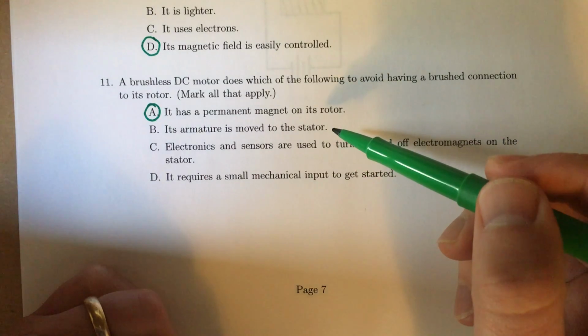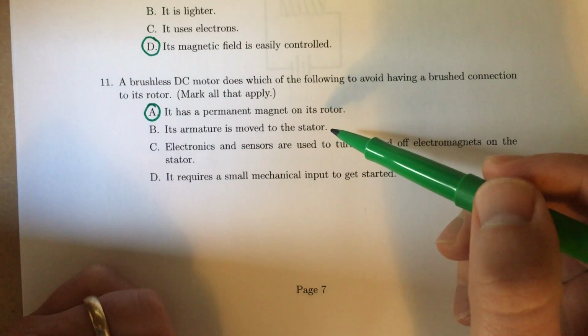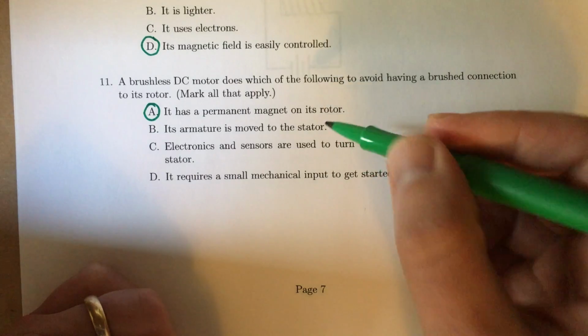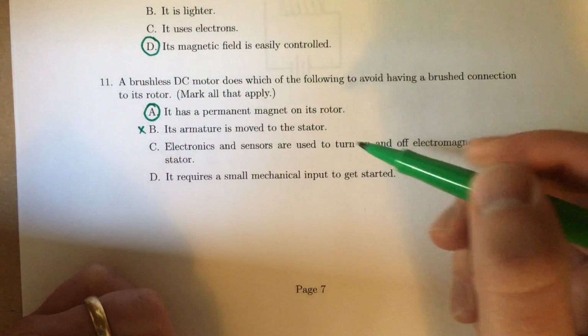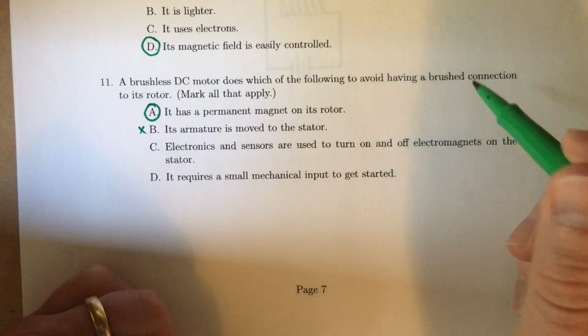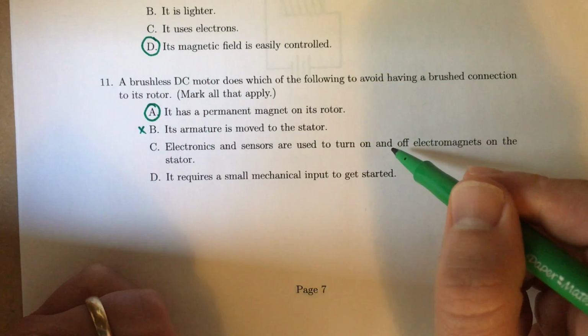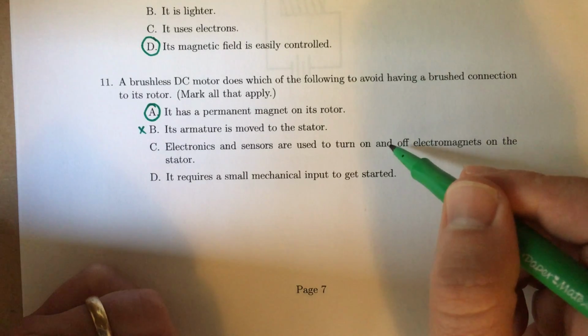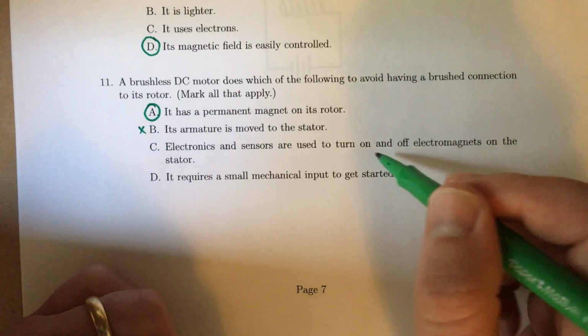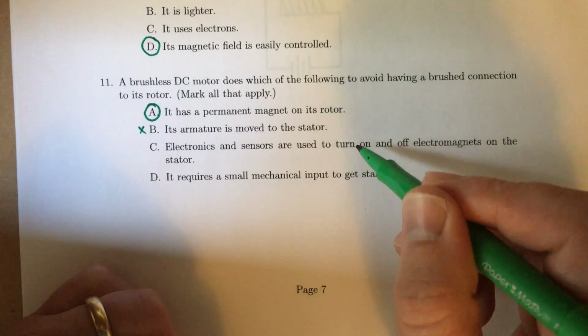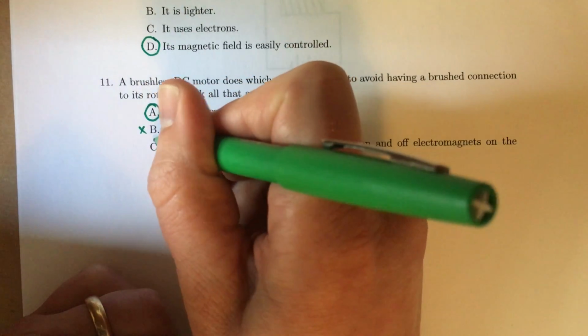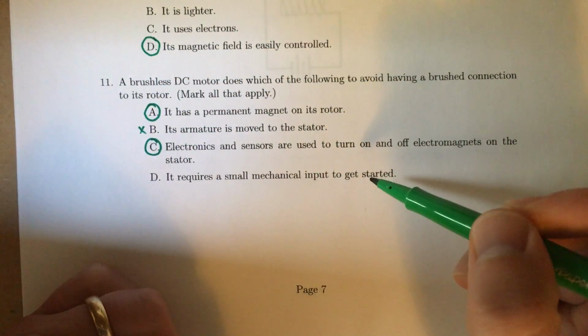Well, that wouldn't work for a motor. We've already covered that earlier in the exam review. You have to have something moving to get mechanical power out of there, so that one's not going to cut it. Electronics and sensors are used to turn off and on the electromagnets on the stator. Yeah, so you need this sort of essentially rotating magnetic field that drags the permanent magnet on the rotor around in circles, right? That's how you get torque. So that thing is true.